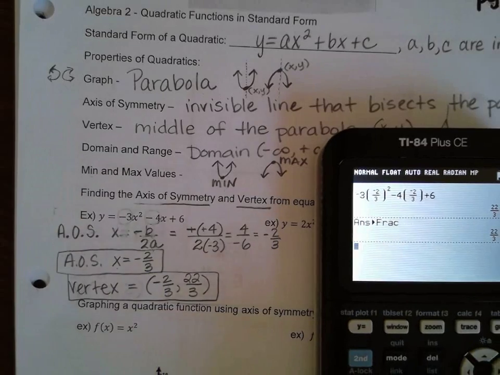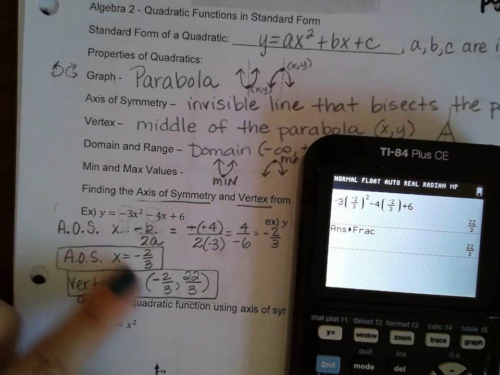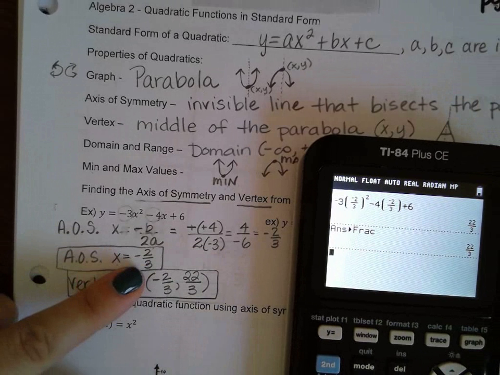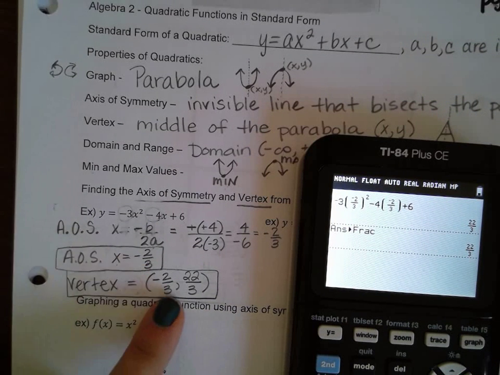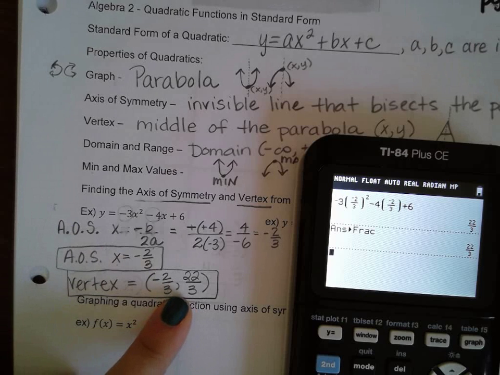Okay, so let's look at the big picture. What do these two answers mean? Remember, this is a line that cuts your graph right down through the middle. And this is the middle of your graph. It's that point. It's either going to be a max or a min.